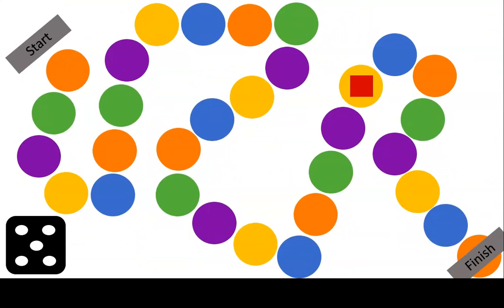Let's count our dots. 1, 2, 3, 4, 5. Now we can move our game piece 5 spaces. 1, 2, 3, 4, 5. Wow, we are almost at the finish line. Let's see if we make it to the finish line with this last roll.